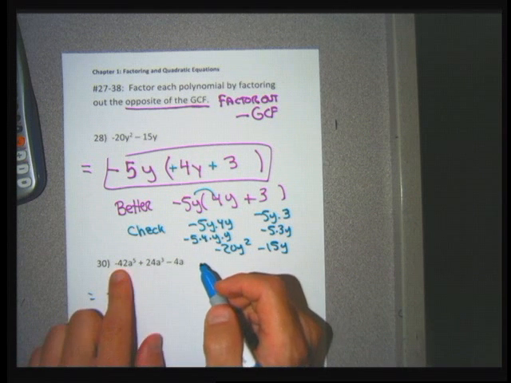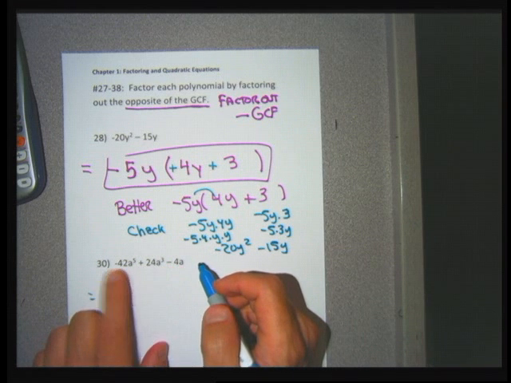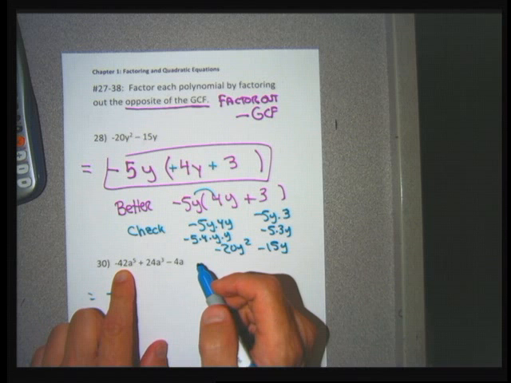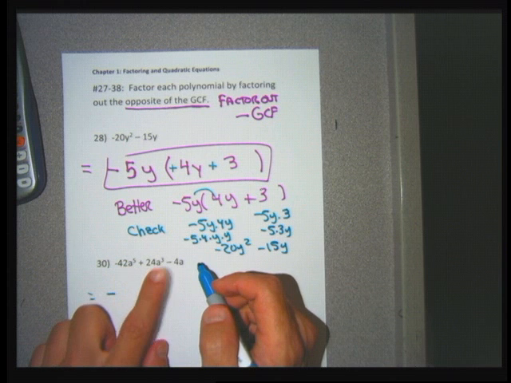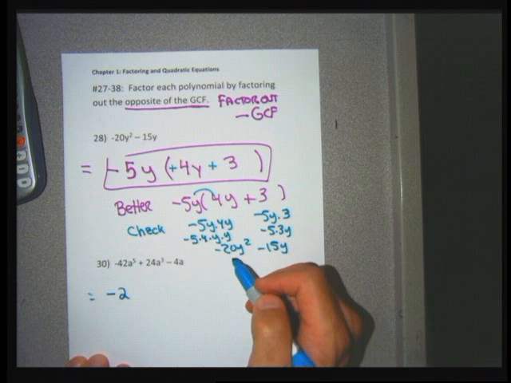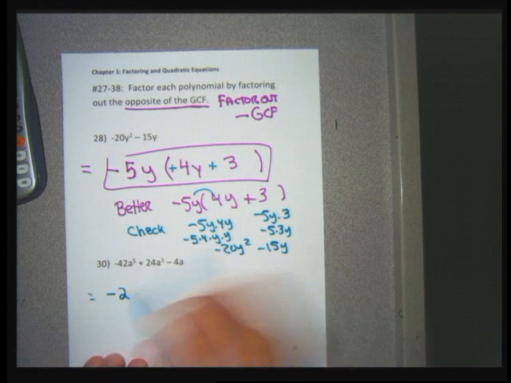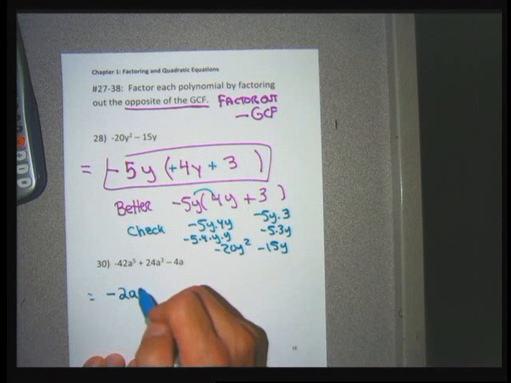Then I look at the numbers 42, 24, and 4. 4 doesn't go into 42. 4 goes into 40, 4 goes into 44. 4 is not a common factor. But 2 goes into 42, 2 goes into 24, 2 goes into 4. So 2 is going to be the common factor. They all have an a, and the smallest exponent of a is a to the first power.